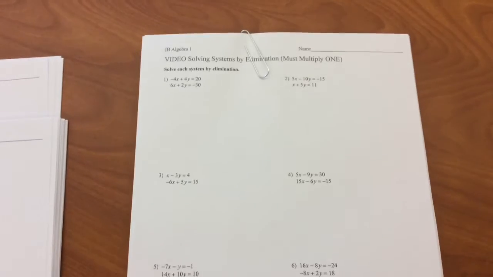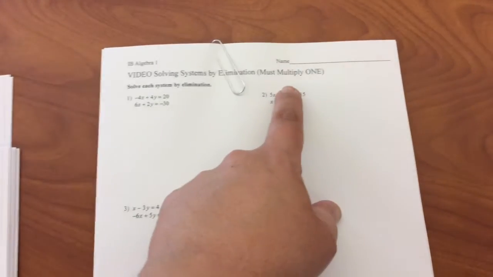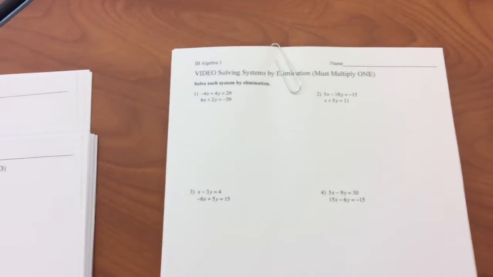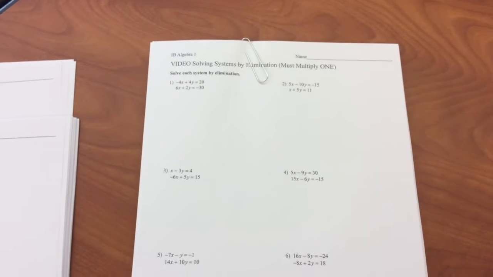The next thing that you're going to need to complete is to learn the medium type problems of elimination. So that is where we have to multiply one of the equations. So notice the title here is different. So you're going to go onto Schoology, you're going to find this video.